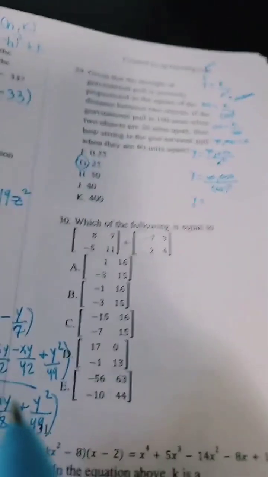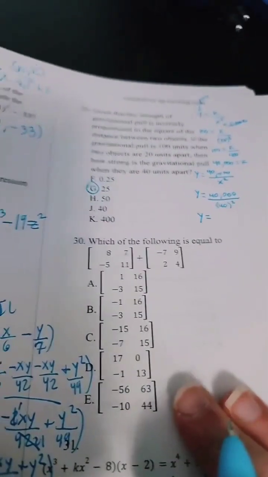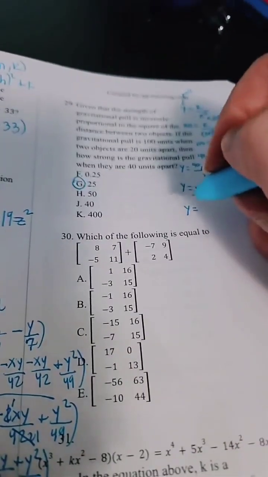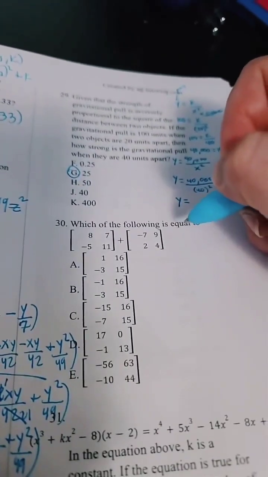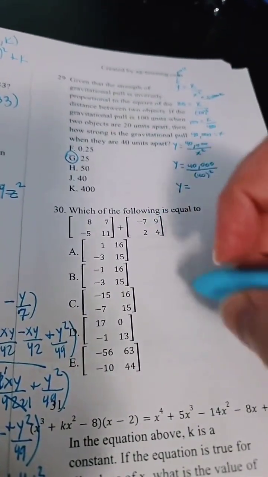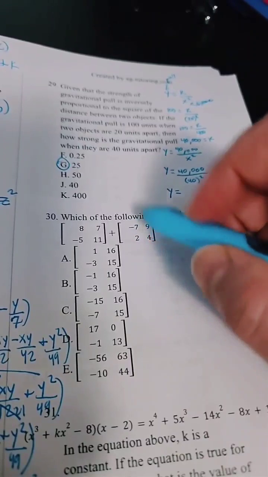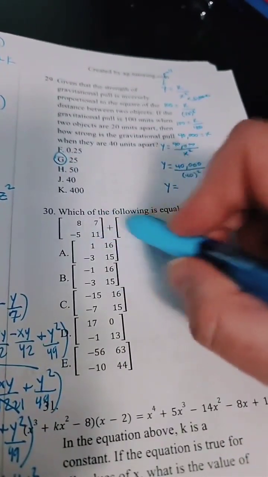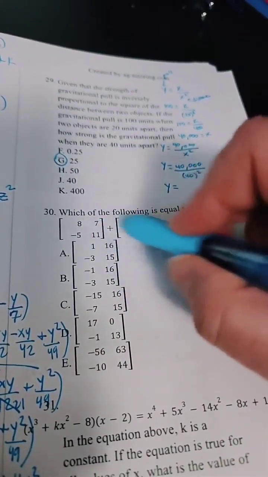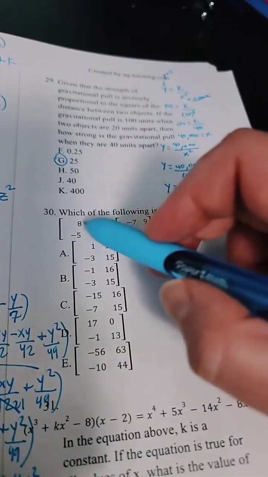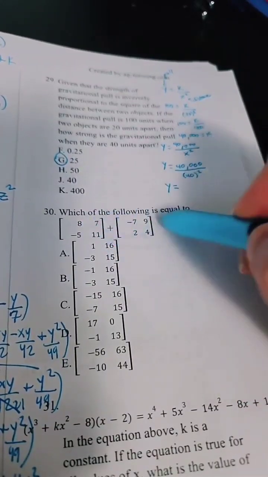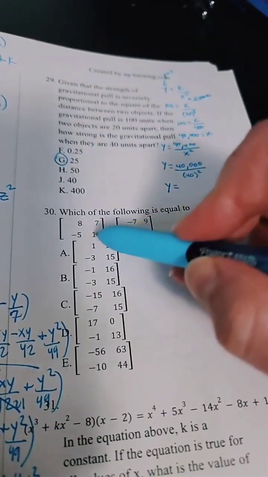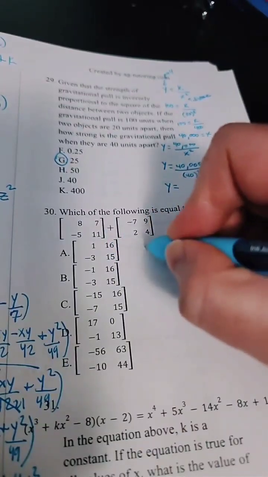Okay, so then let's go to the next part, which is, hold on, where is it? 30. Which of the following is equal to this? So we have a matrix right here, and we're adding with the matrix. Or matrices, whatever. So when we add with matrices, it's basically you just match up the positions and add. So like top left plus top left, top right plus top right, bottom left plus bottom left, bottom right plus bottom right. That's all it is.